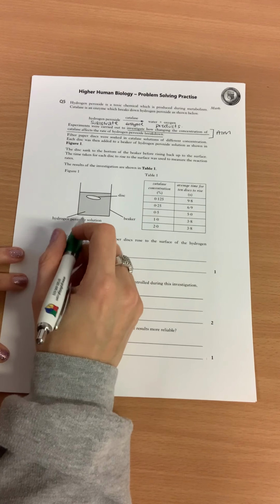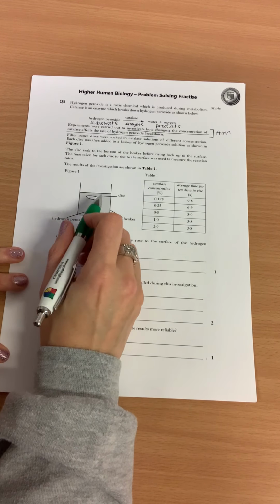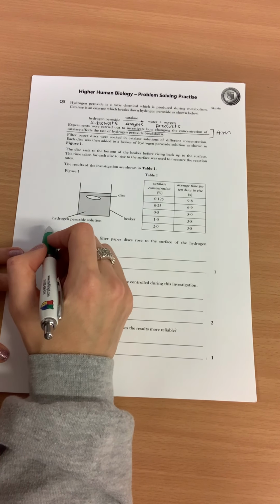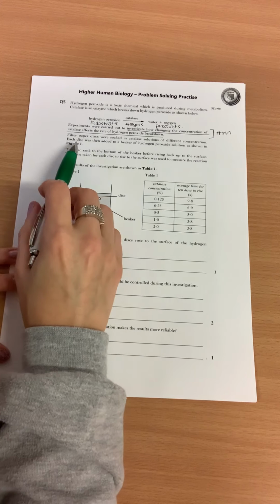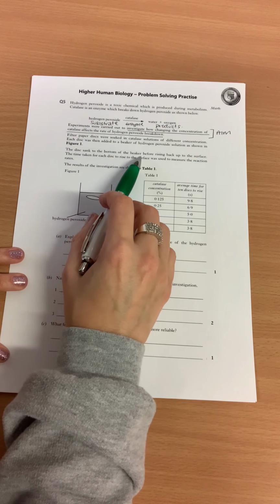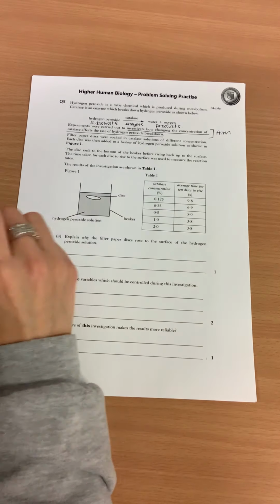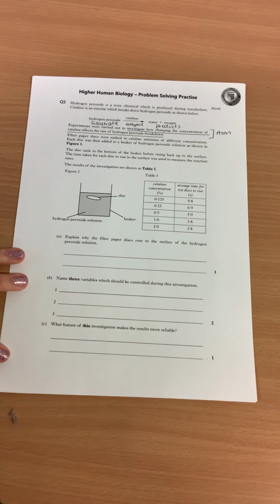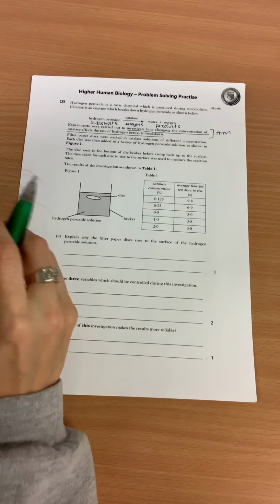So get comfortable with figure 1. So hydrogen peroxide, there's our paper disc, and there's basically our beaker full of the hydrogen peroxide. Okay. So the disc sank to the bottom of the beaker before rising back up to the surface. The time taken for each disc to rise to the surface was used to measure the reaction rates. The results of the investigation are shown in table 1.